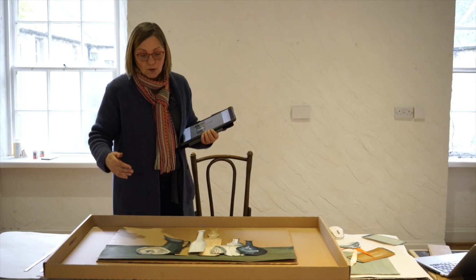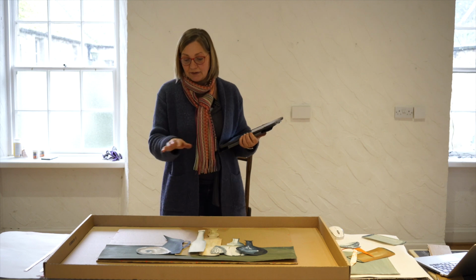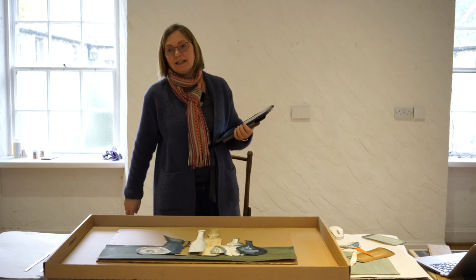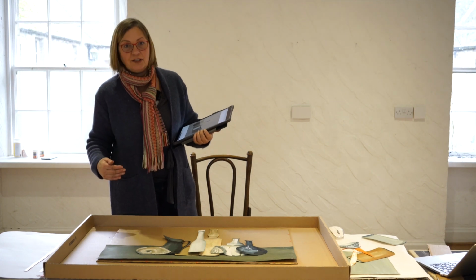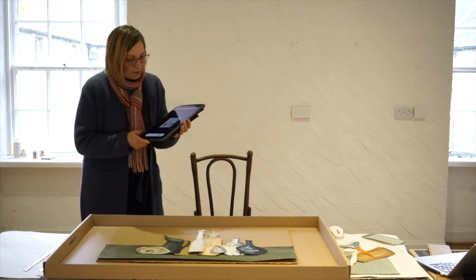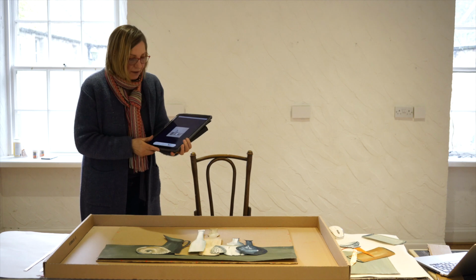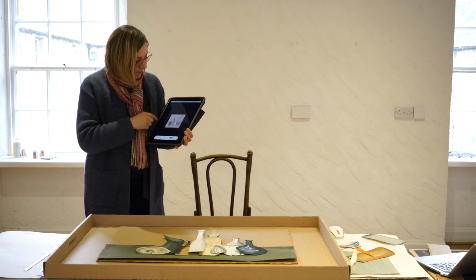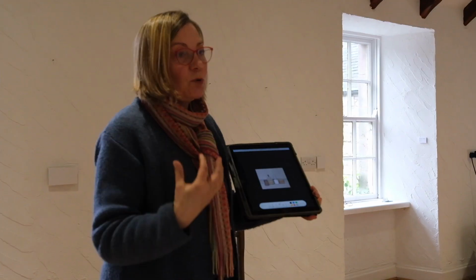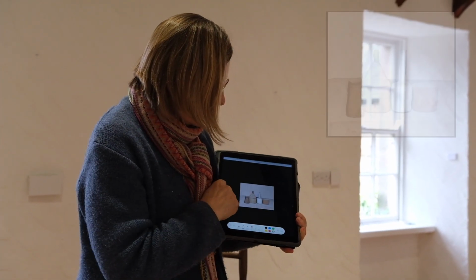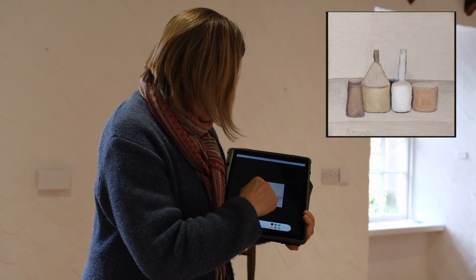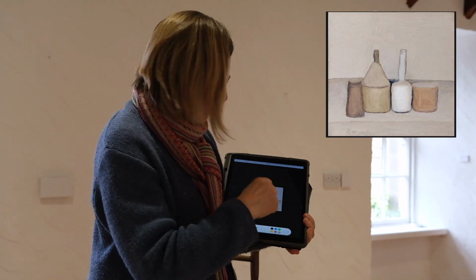So if your support, your canvas, your board, whatever it is, isn't a perfect golden rectangle like mine, and most of them aren't actually. So if we take this Morandi here, you can see that it's not a golden rectangle, it's a bit more square than that. But you can also see there's a very visible band across the bottom that's sort of added on somehow.